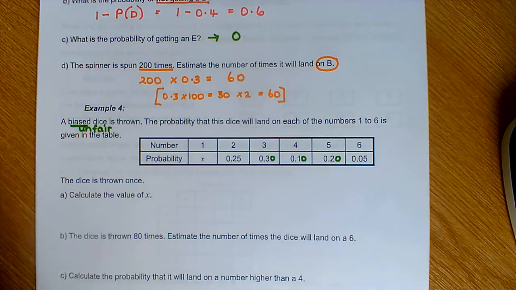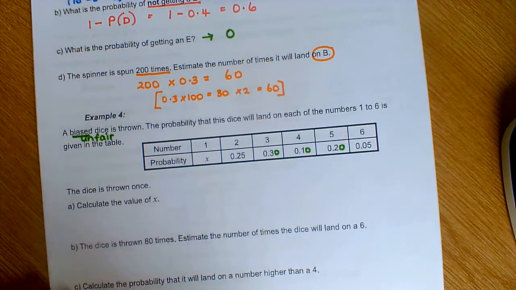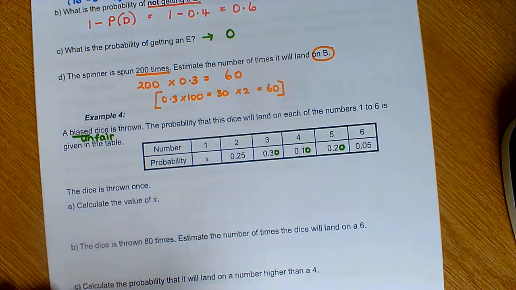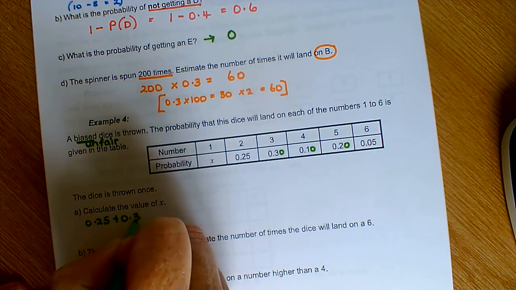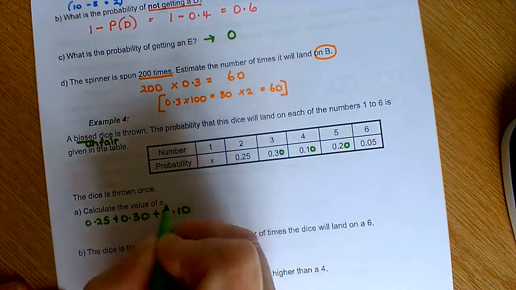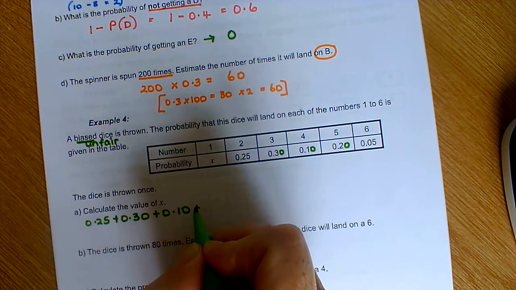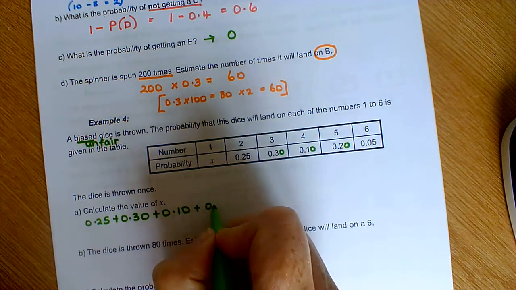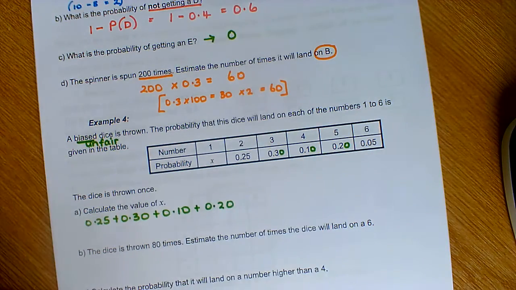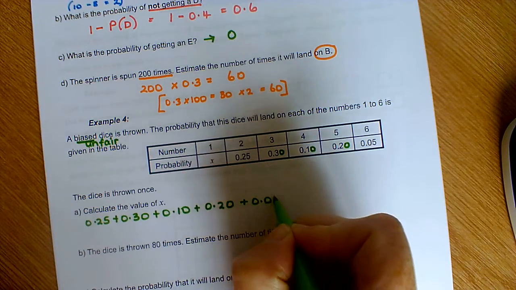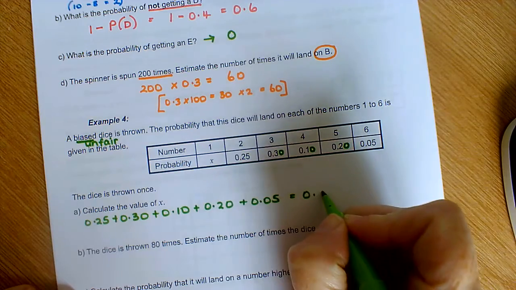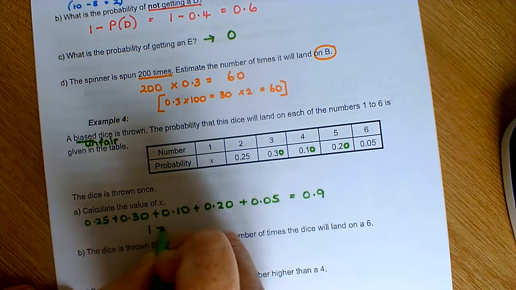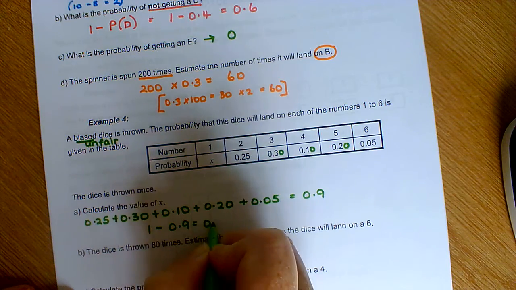It says the dice is thrown once, so calculate the value of x. Remember, probability adds up to 1. So let's add up all the probabilities. We have 0.25 plus 0.30 plus 0.10 plus 0.20 and plus 0.05. That gives me an answer of 0.9. Then you do 1 take away 0.9, which is 0.1.